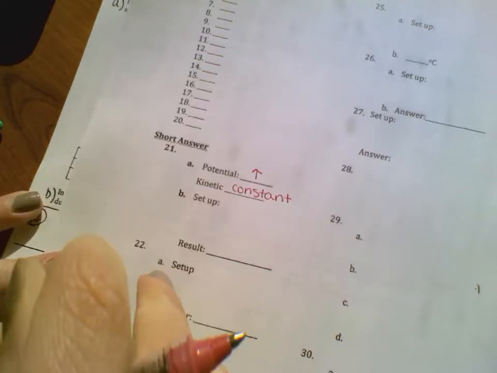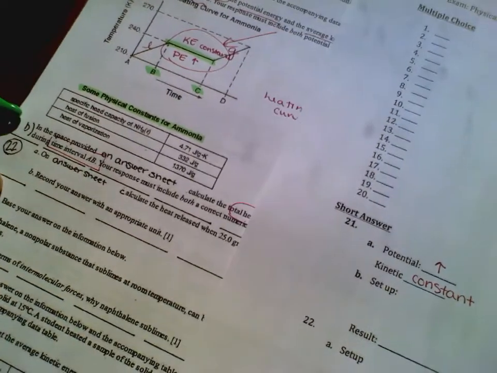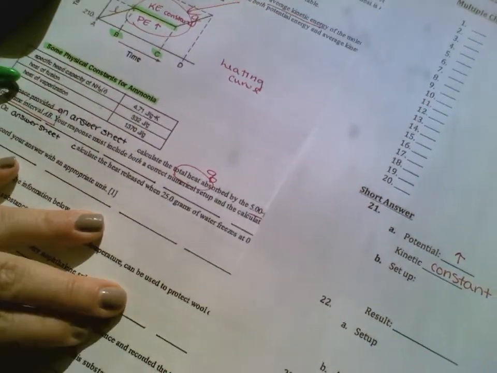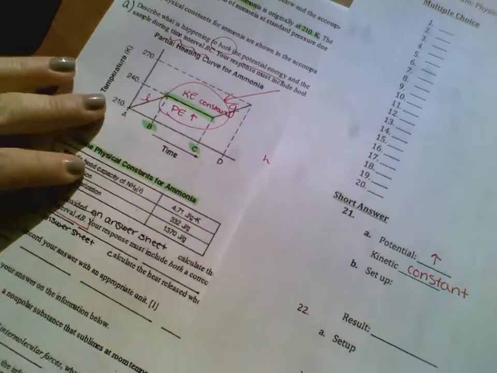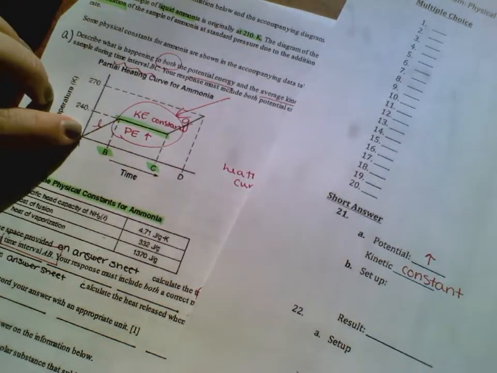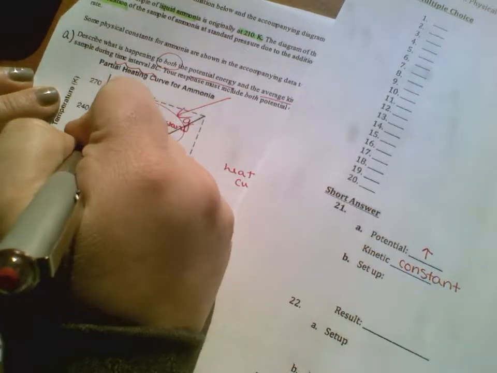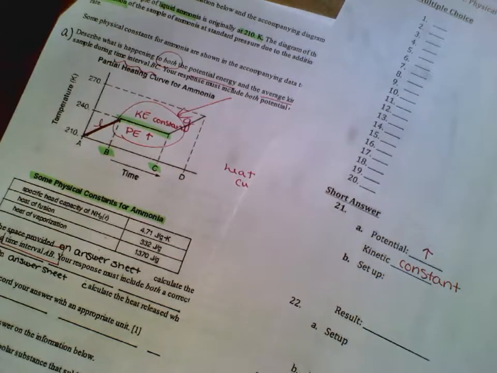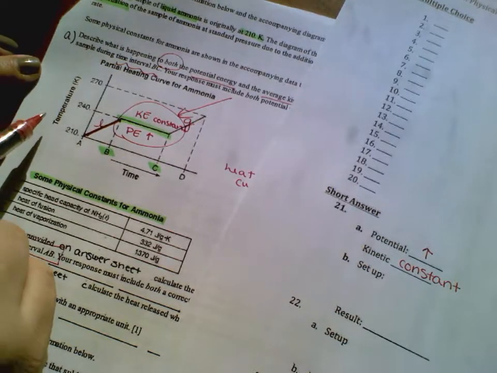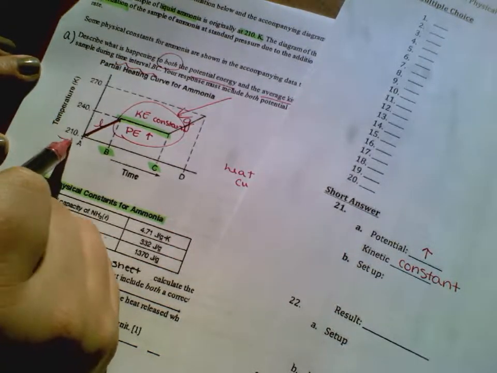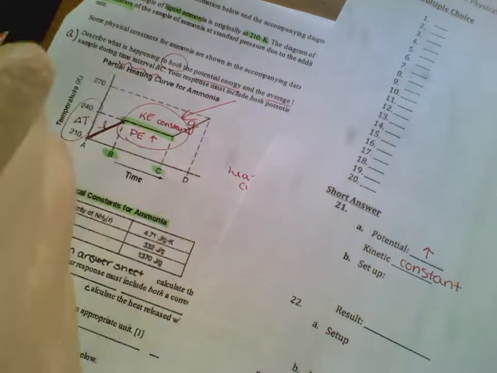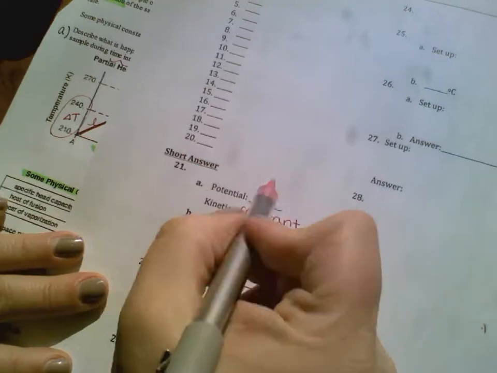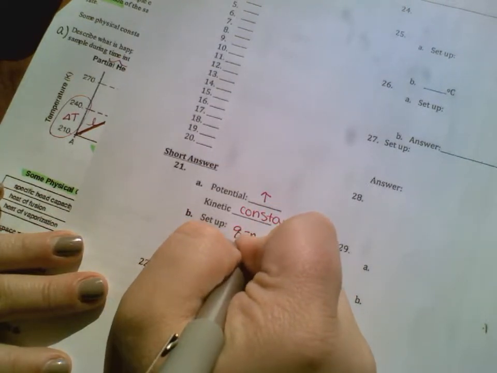And we're going to show them our setup. So they want the heat of the 5-gram sample, remember, at interval AB. So let's go back up. AB is right here. Okay, AB. So when I'm looking at A to B, I'm noticing that this temperature is changing. So I'm focused here. So I do have a change in temperature, so I'm going to go ahead and set up MCΔT. Q equals mcΔT.